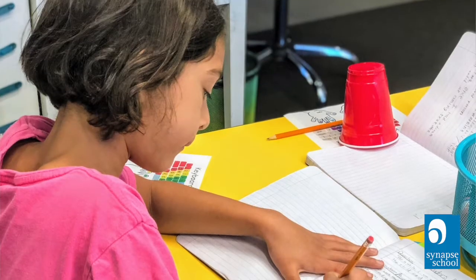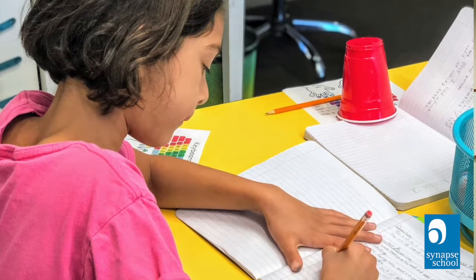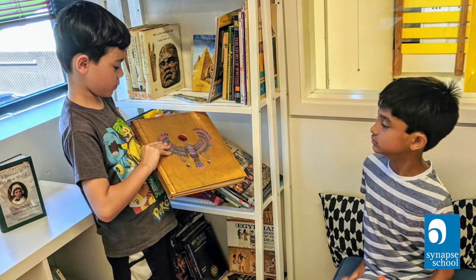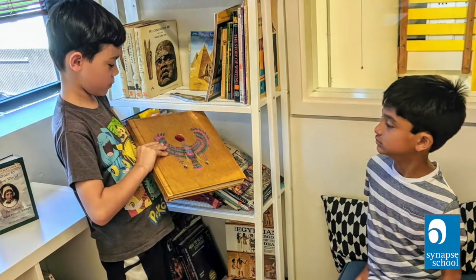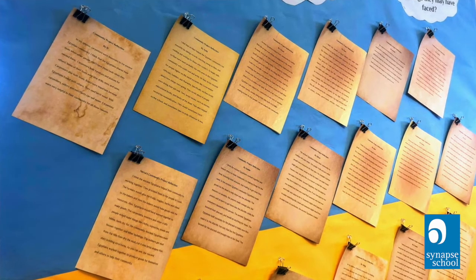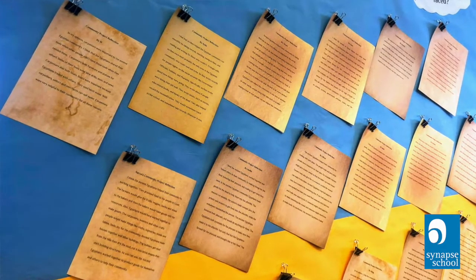In our ELA project, which is heavily integrated, we're going through the process of writing a myth. So they've all learned about the underworld and how you get there, and the myth is an opportunity for them to apply what they've learned about the story of how you travel and you journey into the underworld, and they get to make up their own story.